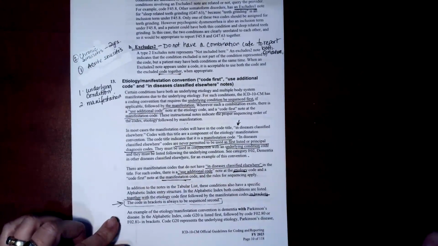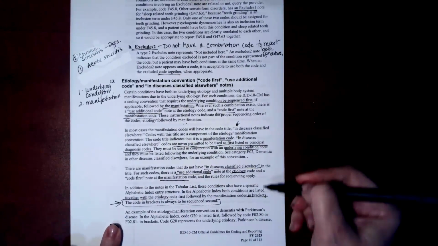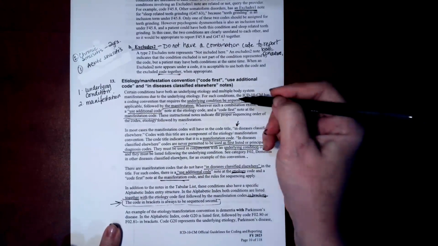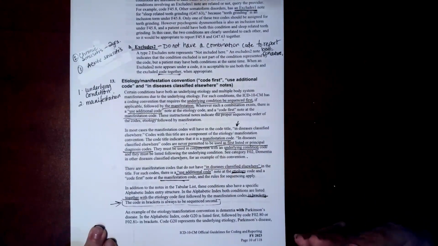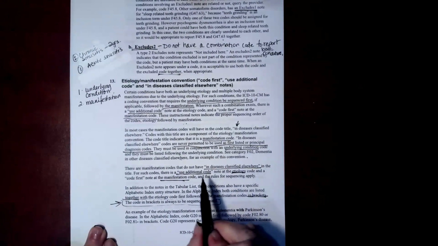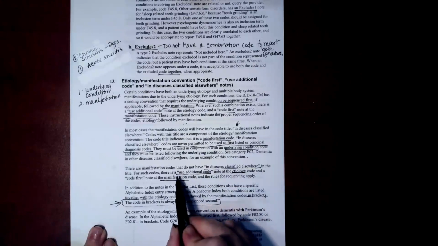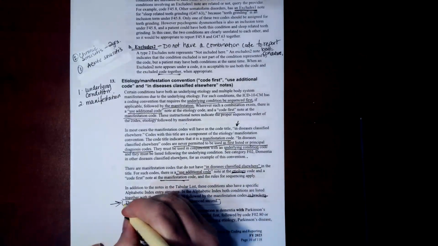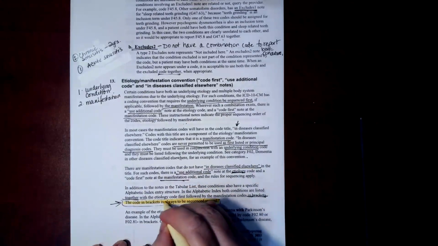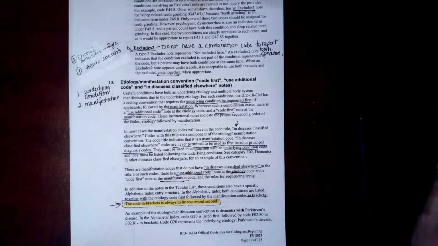Wonderful information there. Now I'm underlining. You could use a highlighter if you want to highlight these specific things. Just remember not to highlight absolutely everything, okay? Because the truth of the matter is, if you highlight everything, then you're going to be encouraged to read everything, when you only need to be reminded of these certain areas: in diseases classified elsewhere, or the code in brackets is always sequenced second. So maybe you just want to highlight that these are always sequenced second, right?